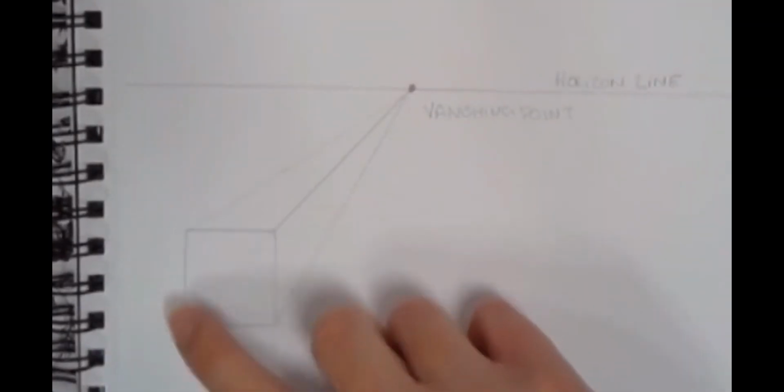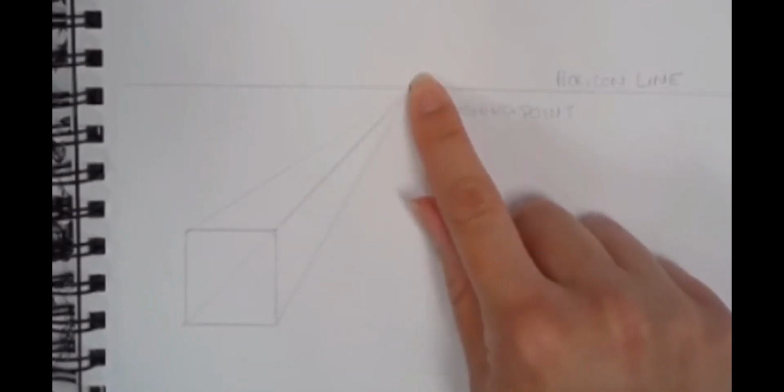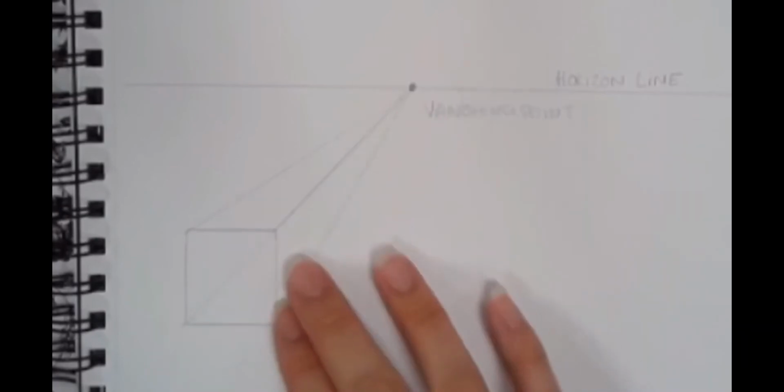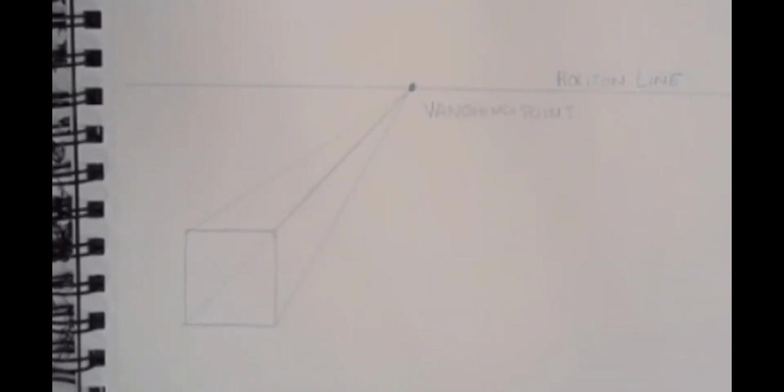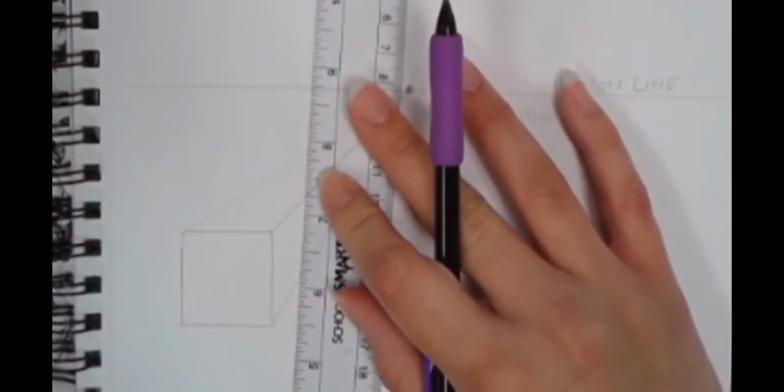All right, so here's what I should have on my paper. I have my square, and all 4 corners have a line that connects them to the vanishing point. So what it looks like from here is almost like a long beam that disappears into the background. But we want to make this into a cube, not a beam. So we have to cut off these lines so that we shorten it.